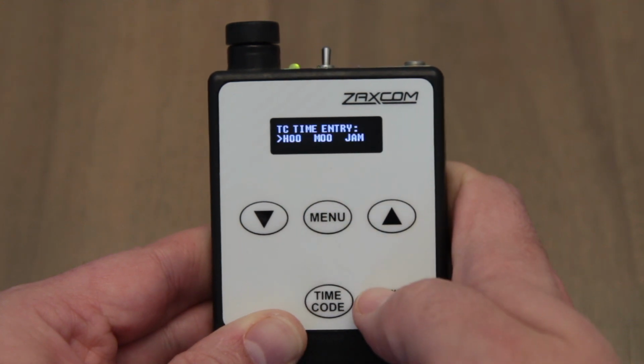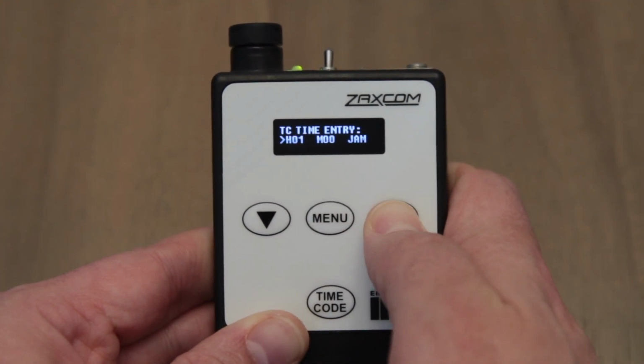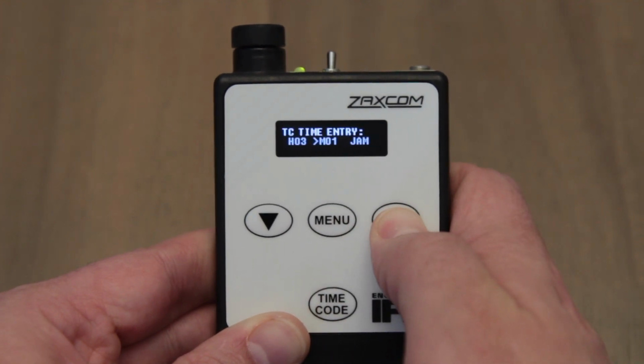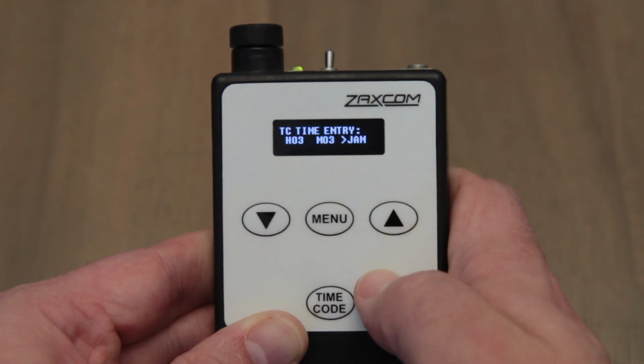On this page, you can manually set the timecode. H is for hours, M is for minutes. Press up or down to select the number, then the timecode button to move on to the next section. Once jam is selected, press up to jam.